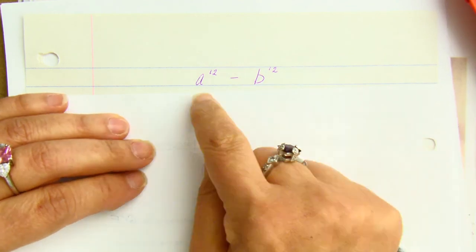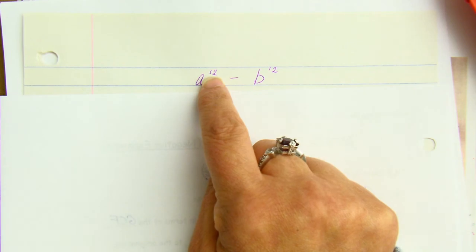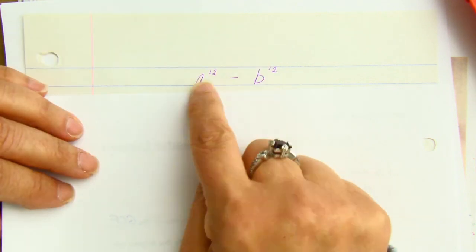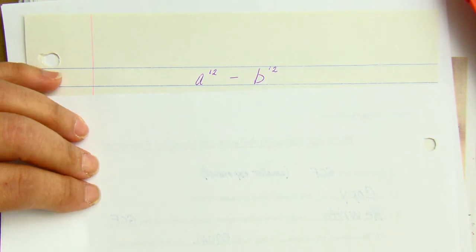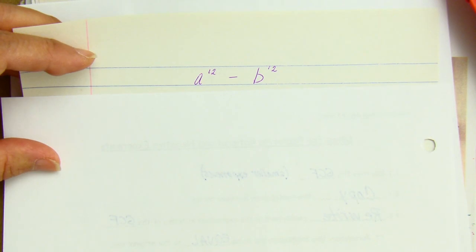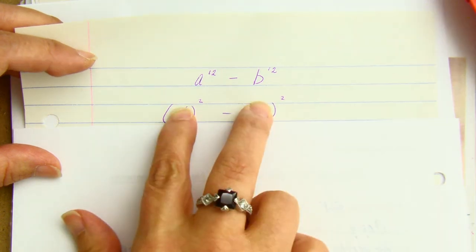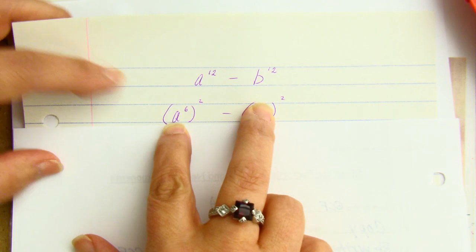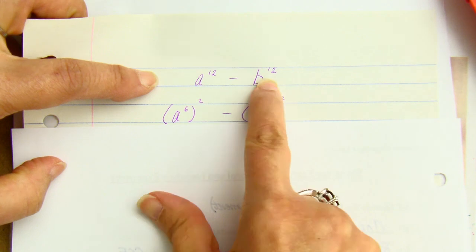Not only that, but this could be thought of as a difference of cubes, because 12 is divisible by the index 3. But I highly recommend when you have even exponents and it's taking on the difference of squares, I would factor it in terms of squares first and wait for the cubes later. I'll show you the difference between the two. When I rewrite it so that I can physically see that it is the difference of squares, that would be a to the 6th raised to the 2nd would be a to the 12th. And b to the 6th raised to the 2nd would be b to the 12th.